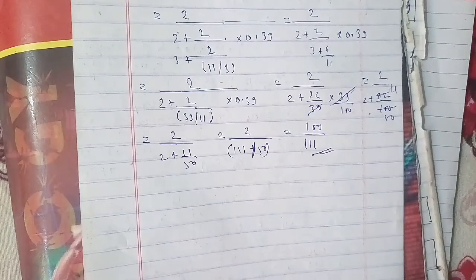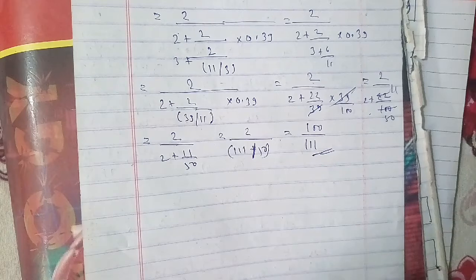Now we will go ahead with another question, which is also about simplifying, in this same form.